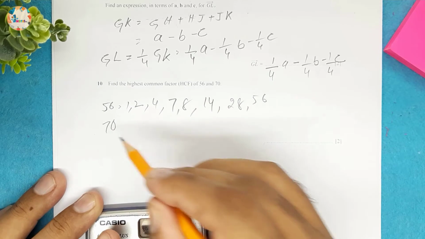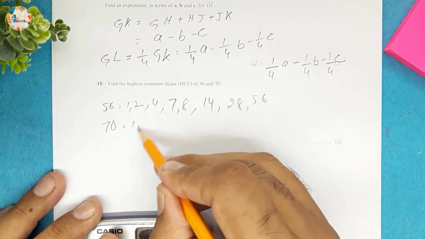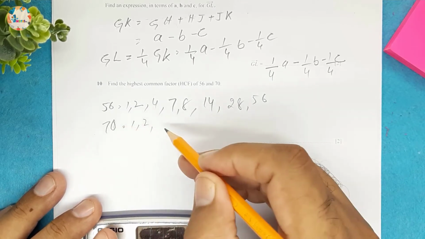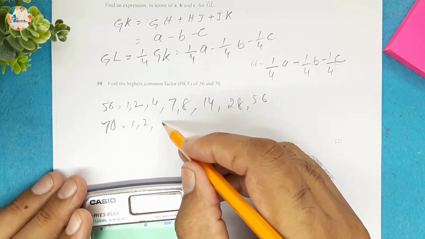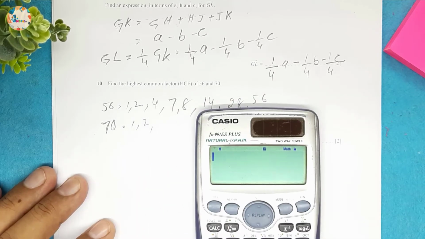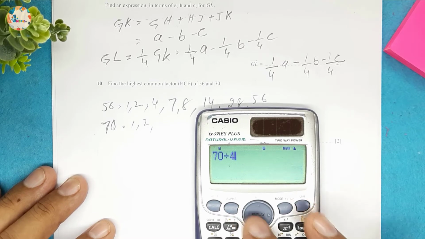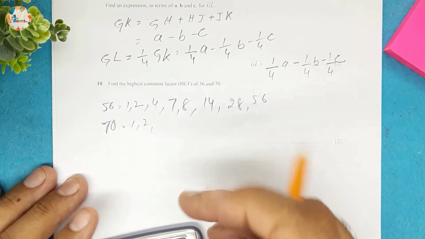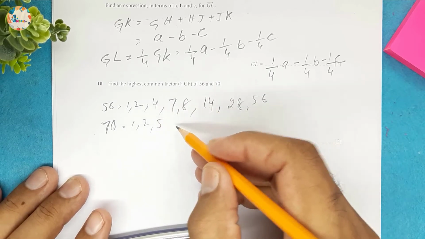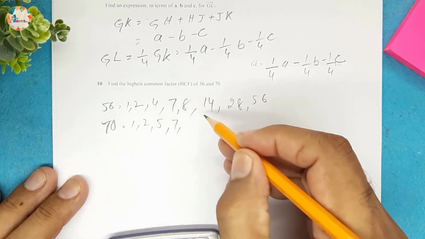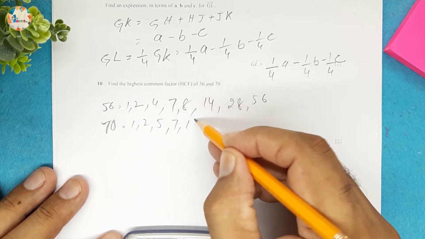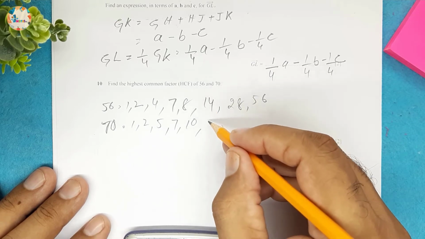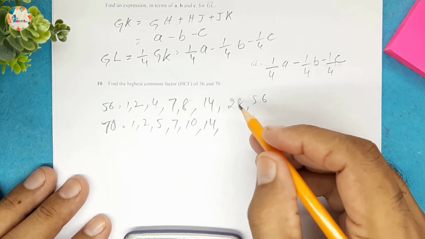Similarly, we can check factors of 70. So 70 will be 1, 2, and 3 2s are 6, and 10. 3 is not dividing. 4, we can check 70 divided by 4, which is not dividing. Then 5, it will be divisible. So 5 and 14 both basically. 7 is also dividing. 8, no. 9, no. 10 is dividing. 11, 12, 13, 14, we can write 15.